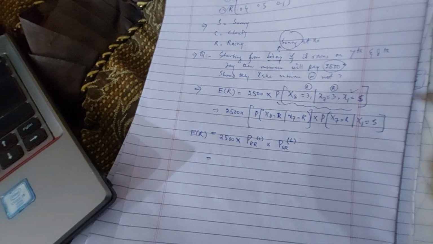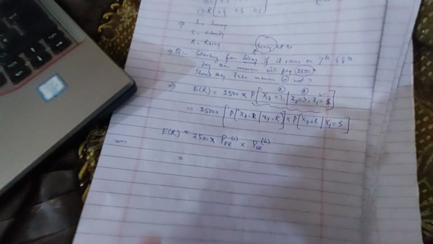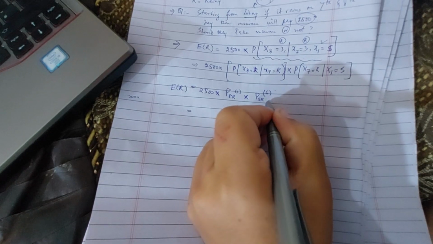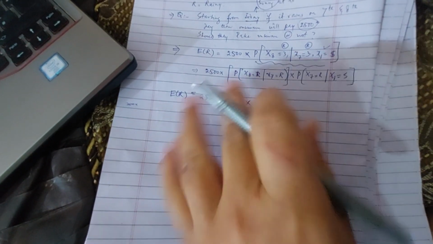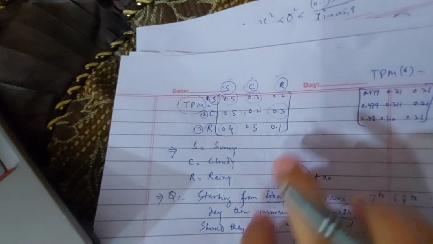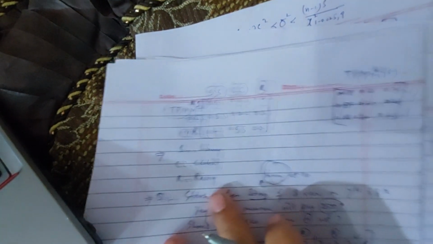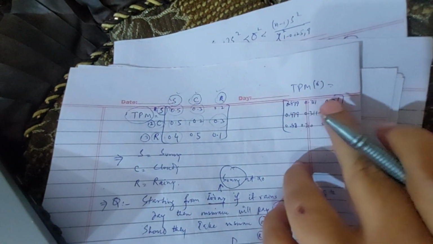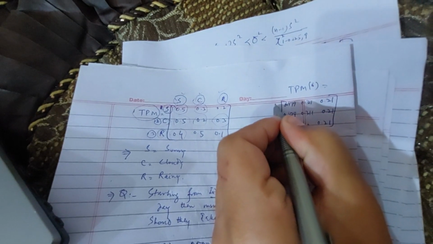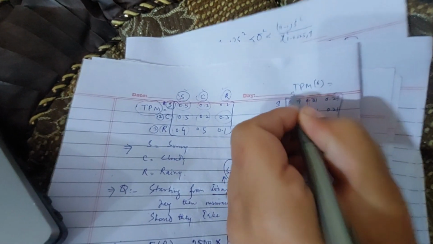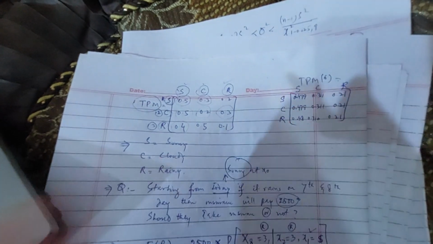So this is done in 6 steps. What we need to do is find the 6th power of this initial TPM, which comes out to be this thing. This is the states: sunny, cloudy and rainy, sunny, cloudy and rainy.